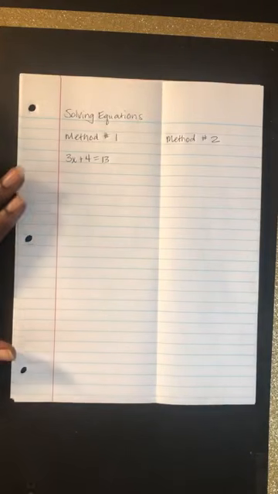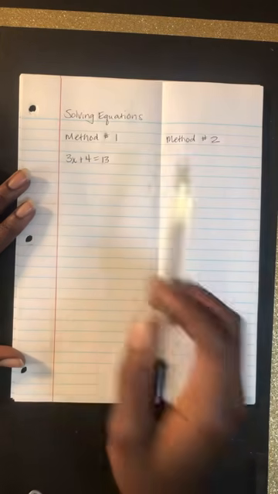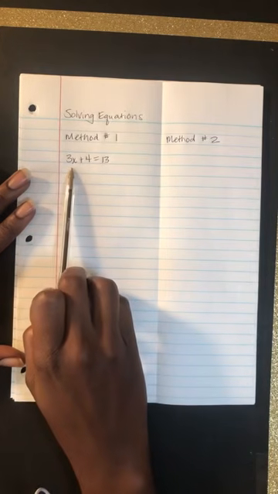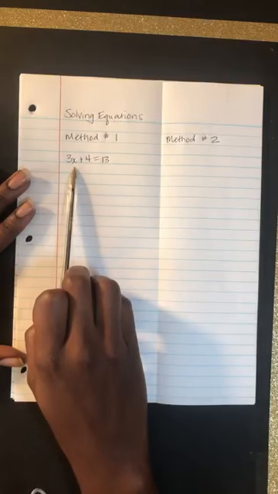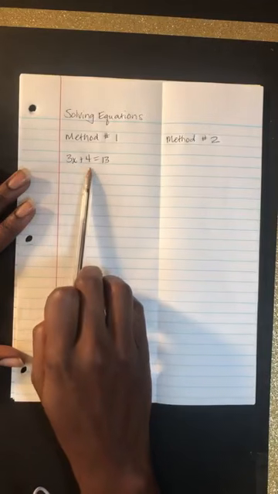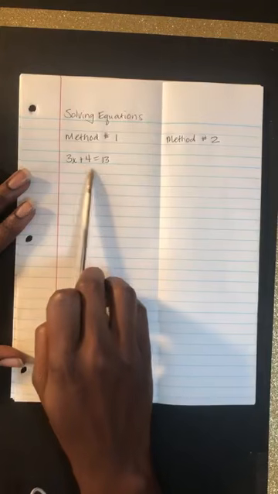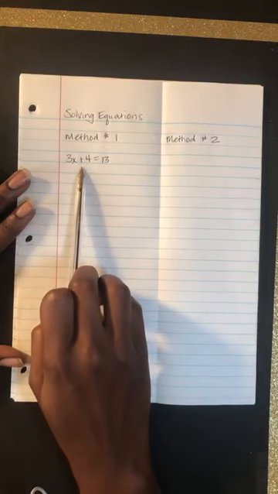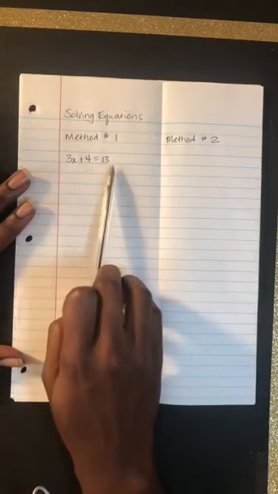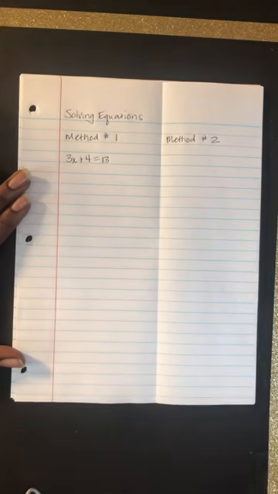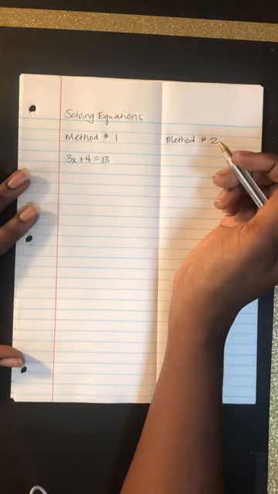So let's look at the operations that we see in this problem. First, we have 3 times x. So the operation between the 3 and the x, which is our variable, is multiplication. Then we have plus 4. So we have 4 added on the left side of the equation, and 4 is a constant and 13 is a constant value because neither of those values have a variable. So let's go ahead and begin solving this problem.